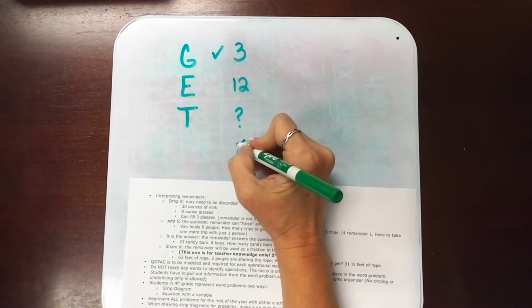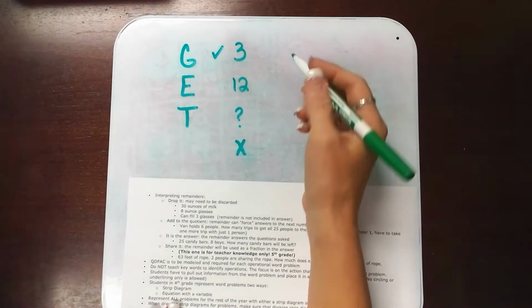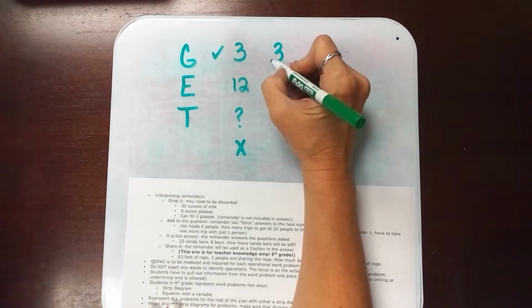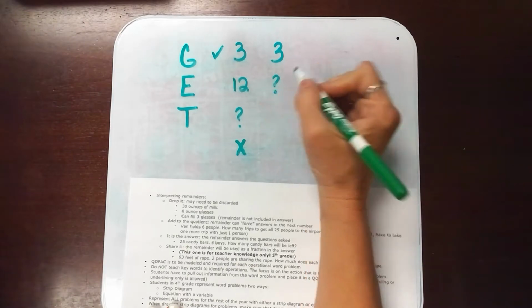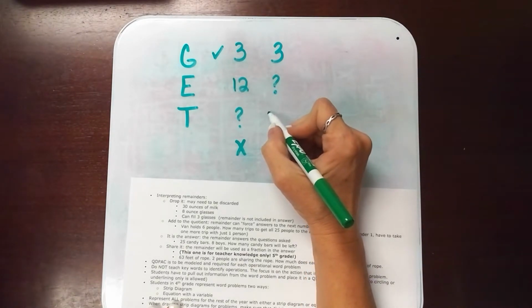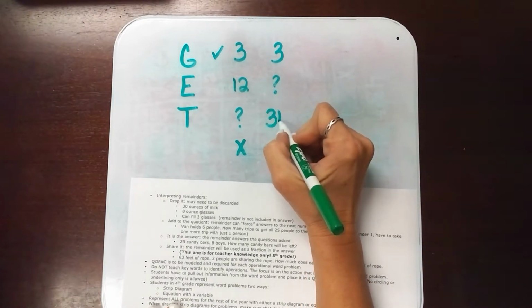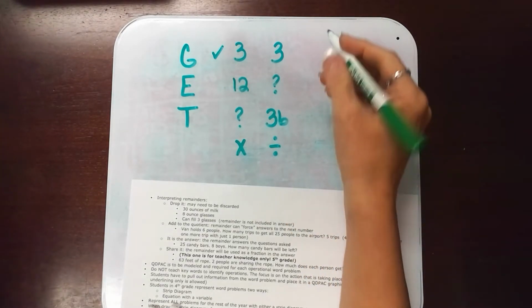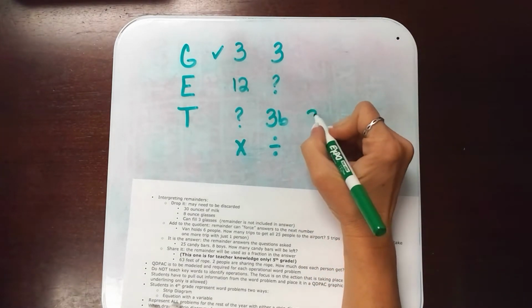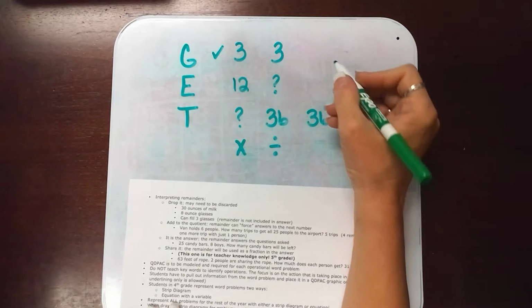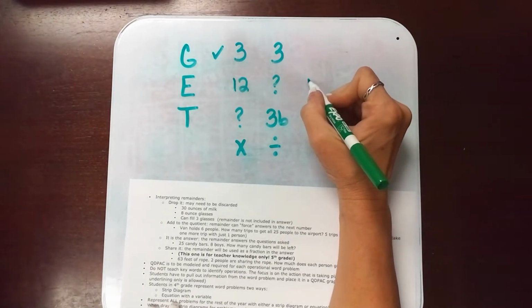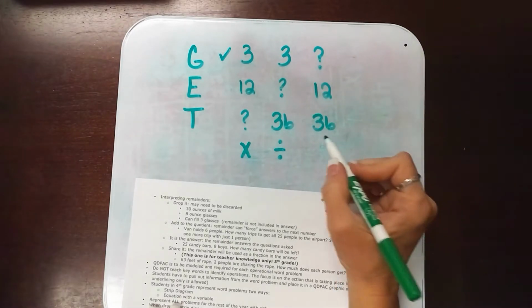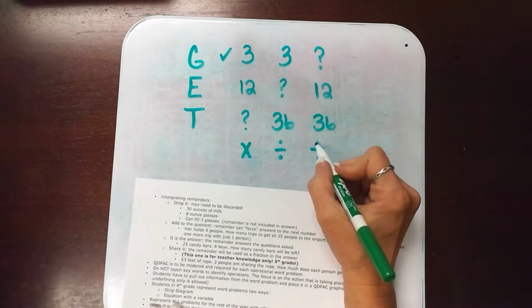This means I'm going to multiply, right? If I know there are 3 groups, but I don't know how many are in each group, and I know there's a total of 36, I know I'm going to divide. If I know there's a total of 36 items and there are 12 in each group, and I'm trying to figure out how many groups, it's also division.